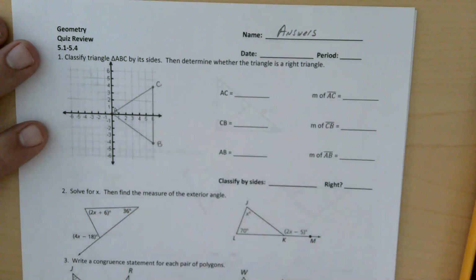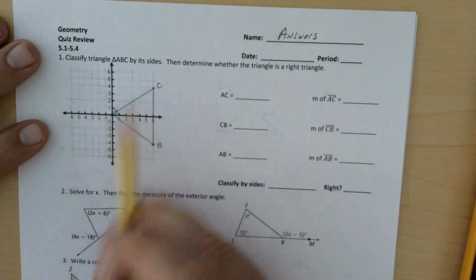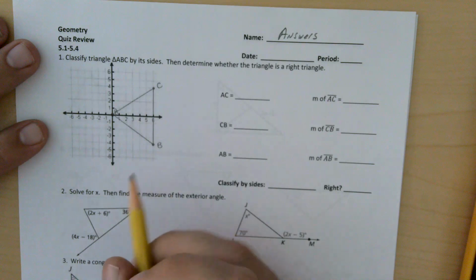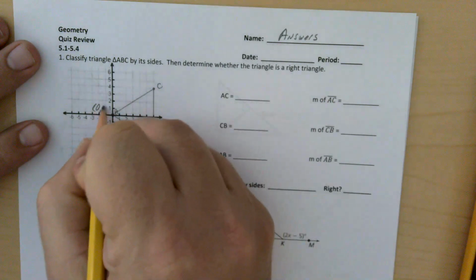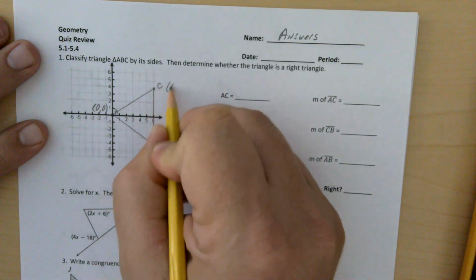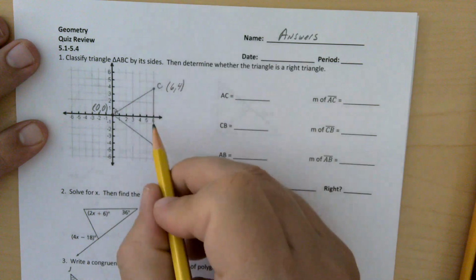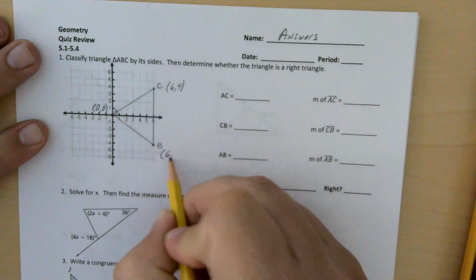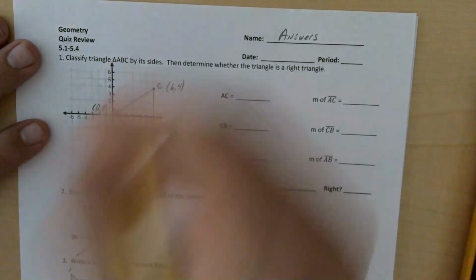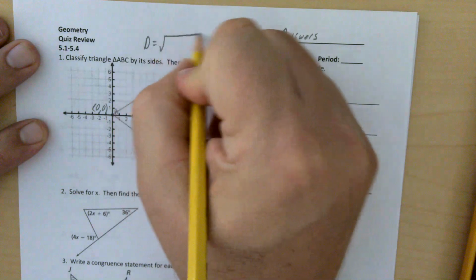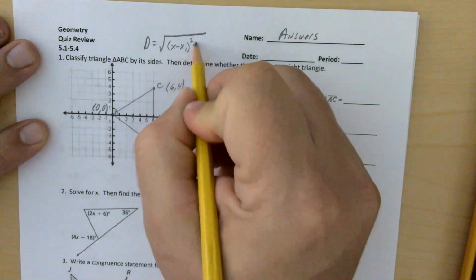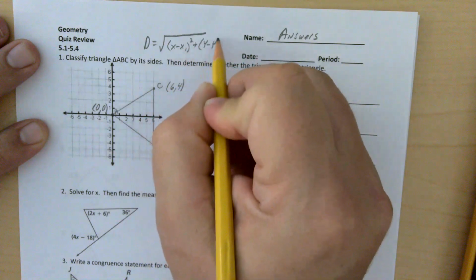Okay, so the first thing I want you to do is find the lengths of all three sides using the distance formula. So A is at 0, 0. C is at 6, 4. And B has x equal to 6, and y is -4. You recall the distance formula is the square root of the differences in your x's squared plus the differences in the y's squared.